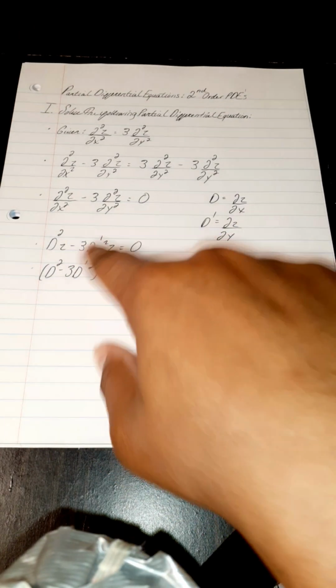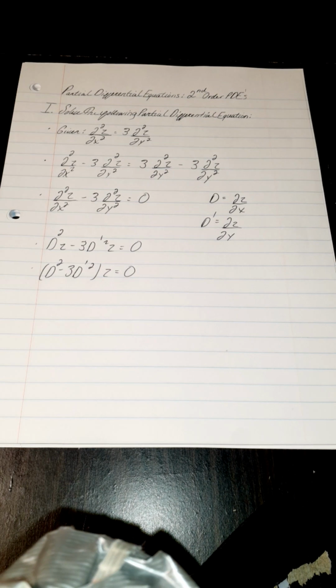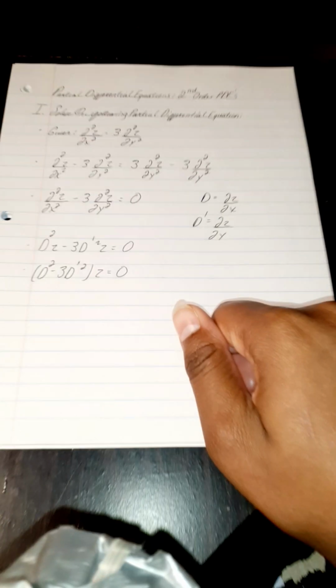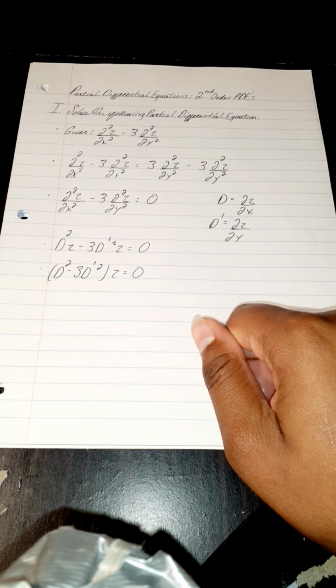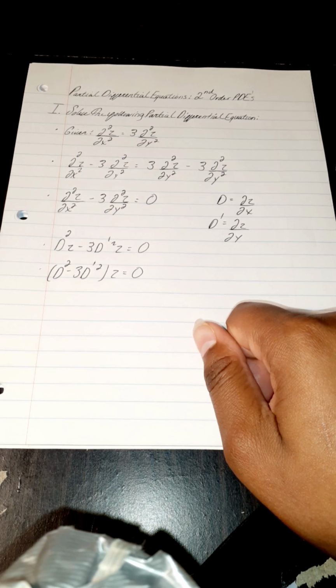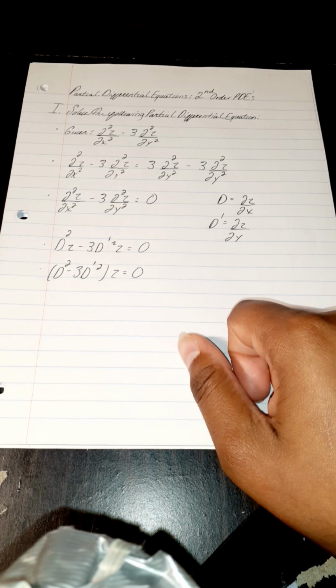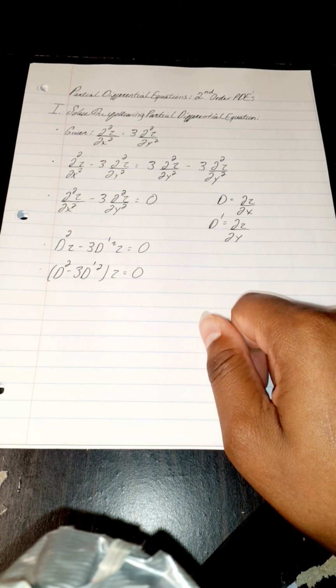So you notice we had two z's over here, so we could easily just factor one of those out. And now, much like we've done in previous videos with ordinary differential equations, second order ones, we would find the roots, which we would attain by finding the auxiliary equation.